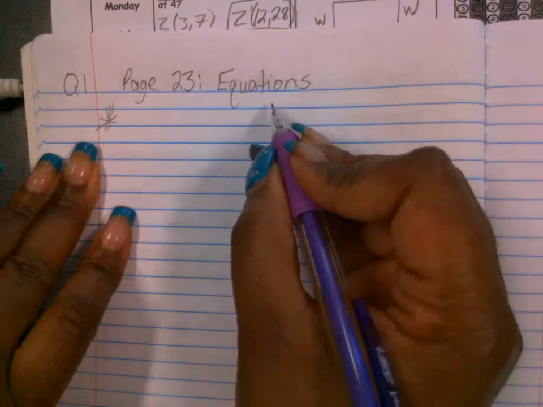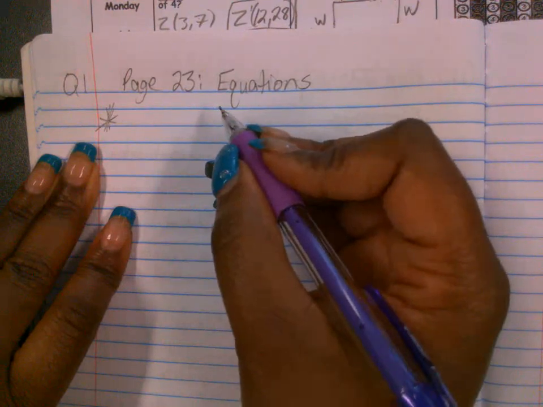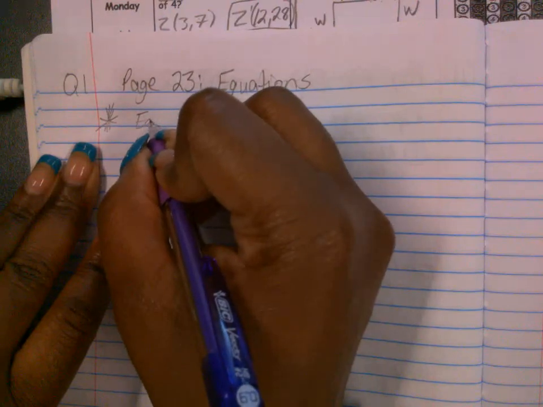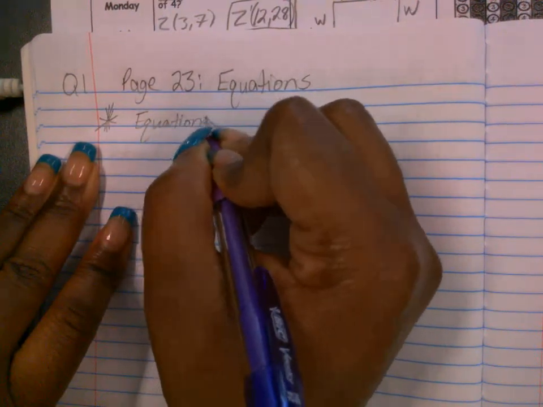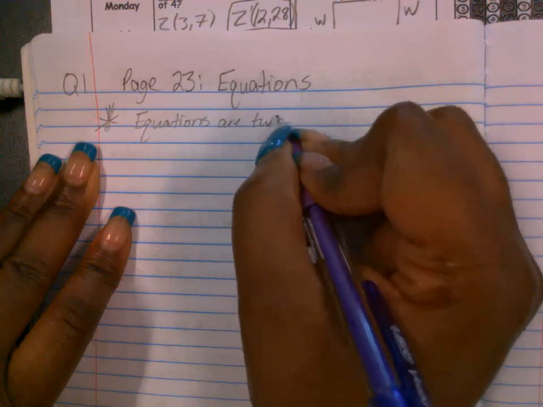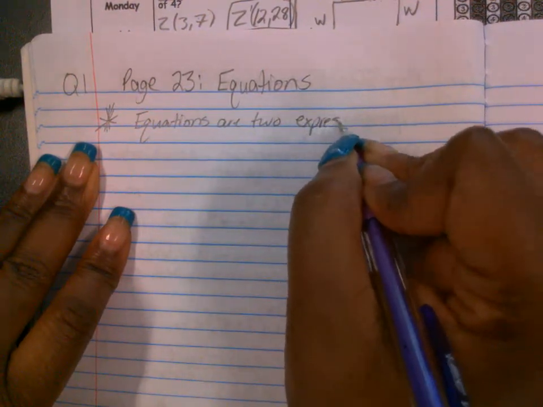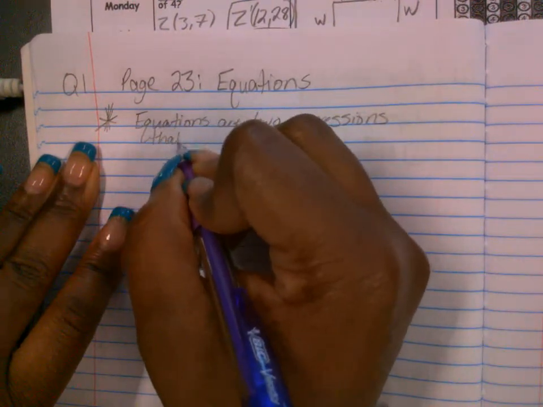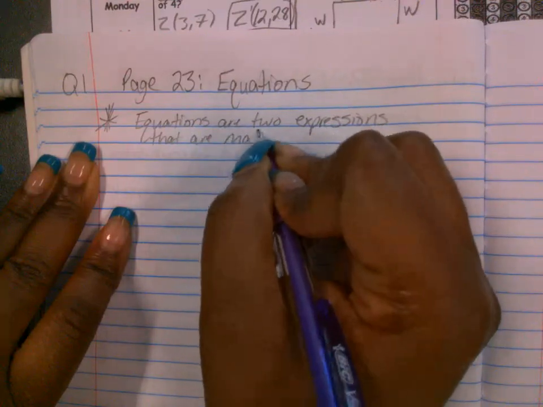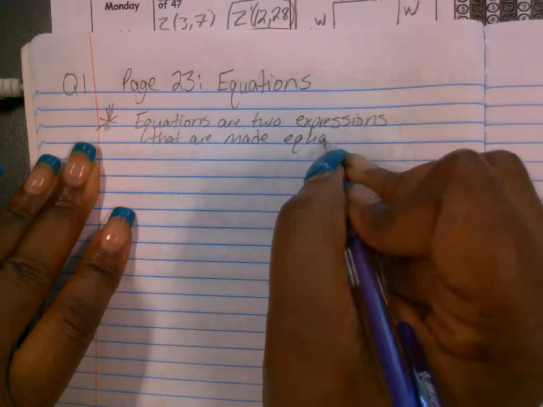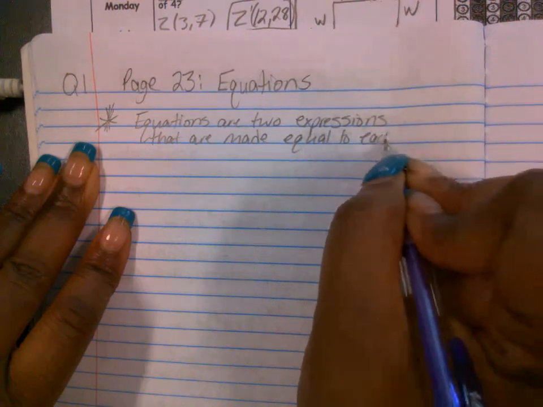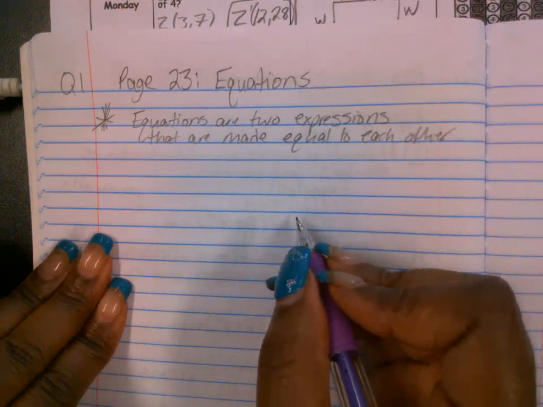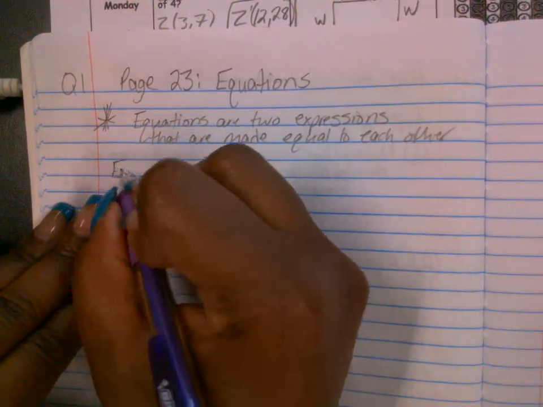Equations. An equation is where you have two expressions that are made equal to each other. So, definition: equations are two expressions, and we talked about the different types of expressions yesterday, that are made equal to each other. By definition, that's what an equation is. Examples of what equations look like.